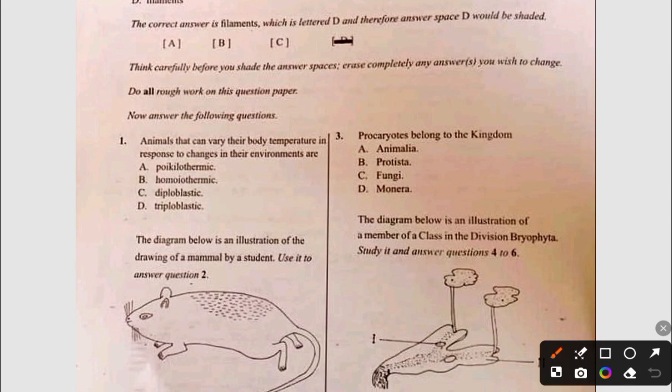Question 3. Prokaryotes belong to the kingdom A. Animalia, B. Protista, C. Fungi, D. Monera. The answer to question 3 is D. Monera.